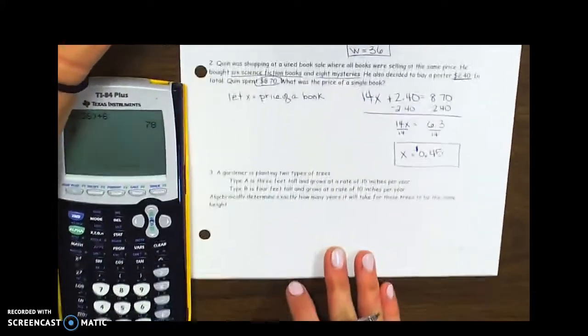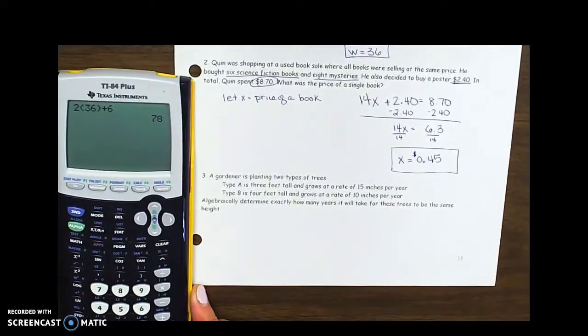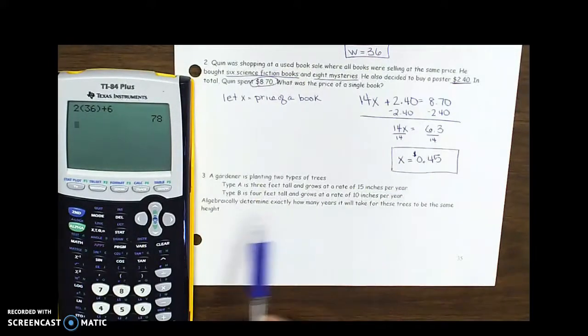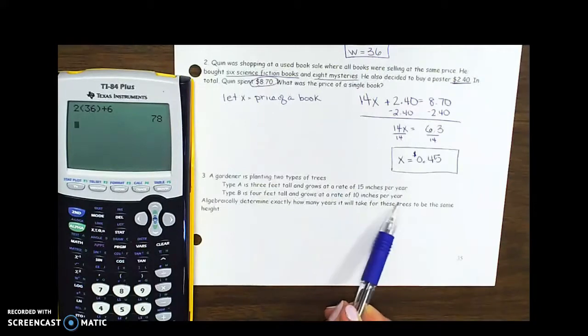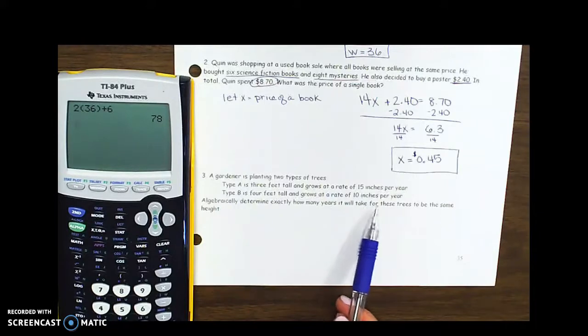Okay, number 3. A gardener is planting 2 types of trees. Type A is 3 feet tall and grows at a rate of 15 inches per year. Type B is 4 feet tall and grows at a rate of 10 inches per year. Algebraically, determine exactly how many years it will take for the trees to be the same height.